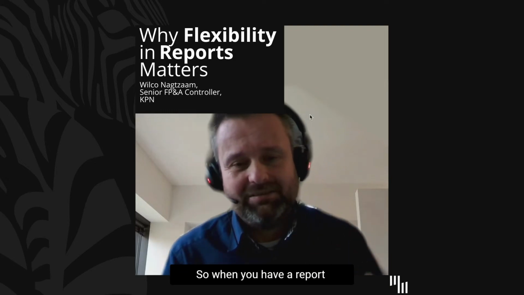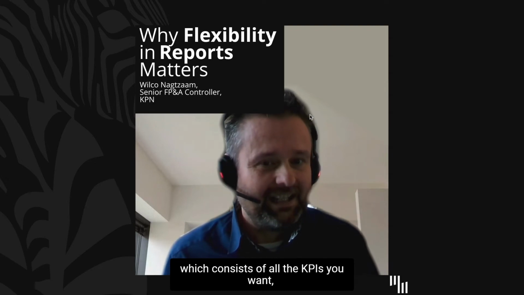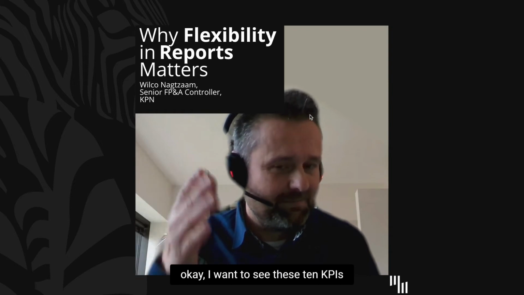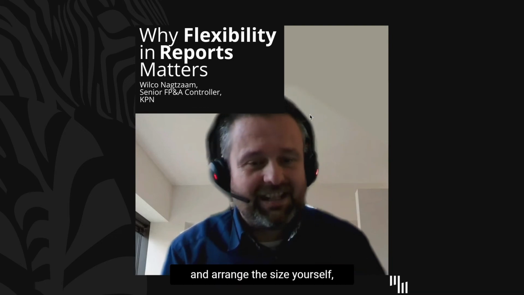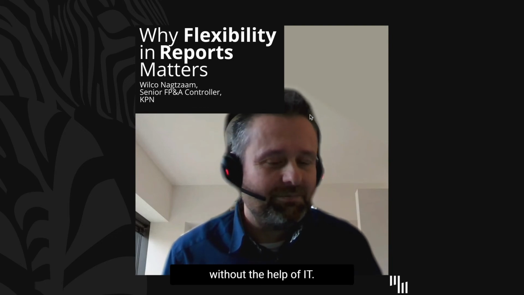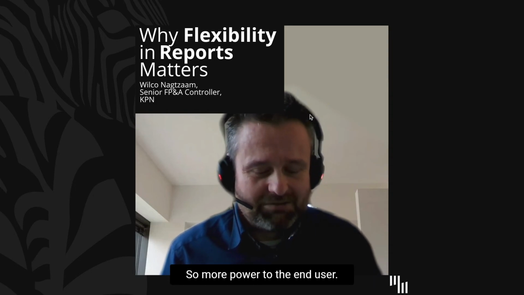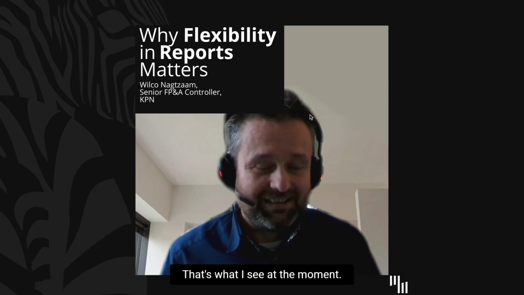So when you have a report which consists of all the KPIs you want, and you can make your own selection, okay, I want to see these 10 KPIs, and you can arrange the placement and the size yourself without the help of IT, I think that's a game changer. So more power to the end user. That's what I see at the moment, yes.